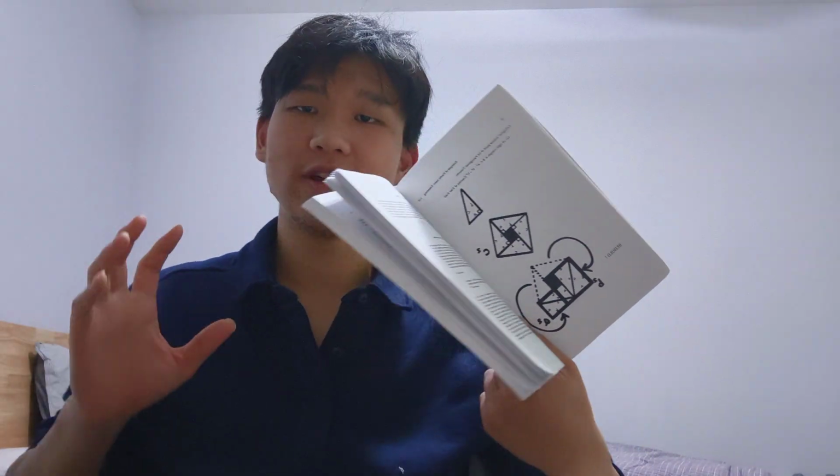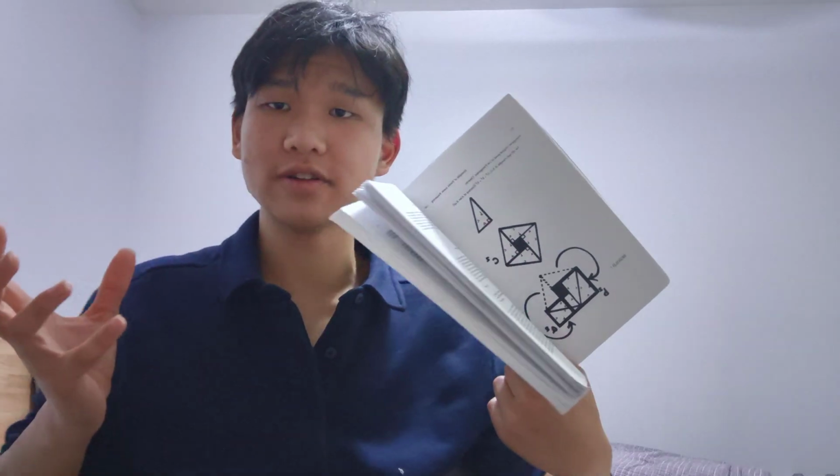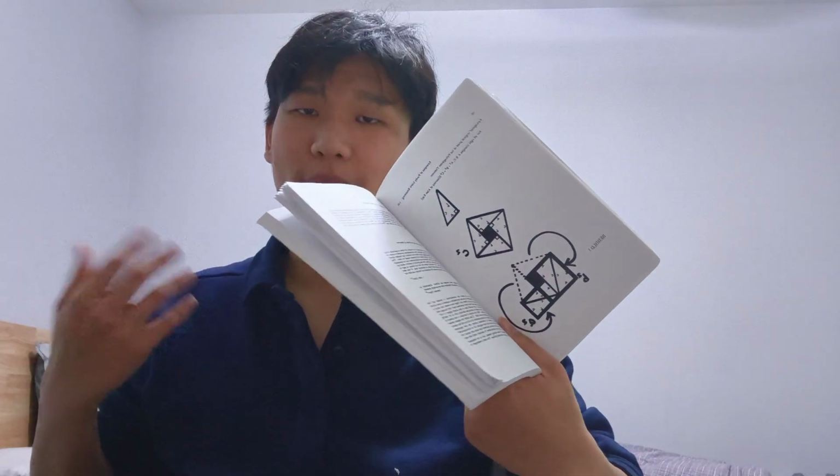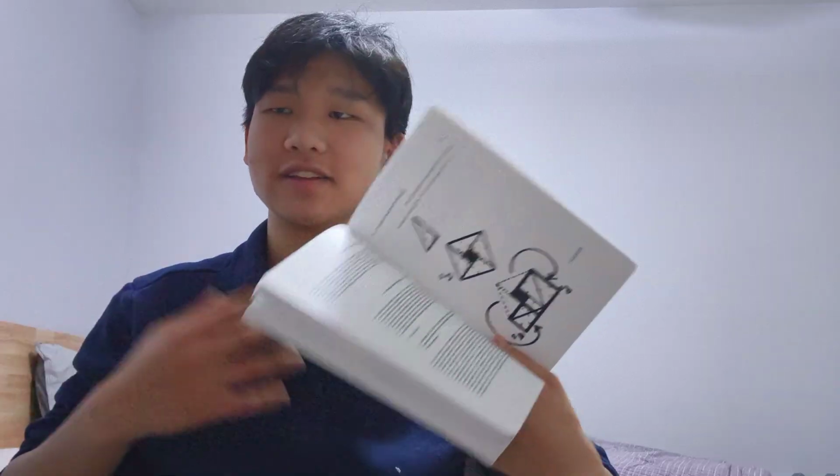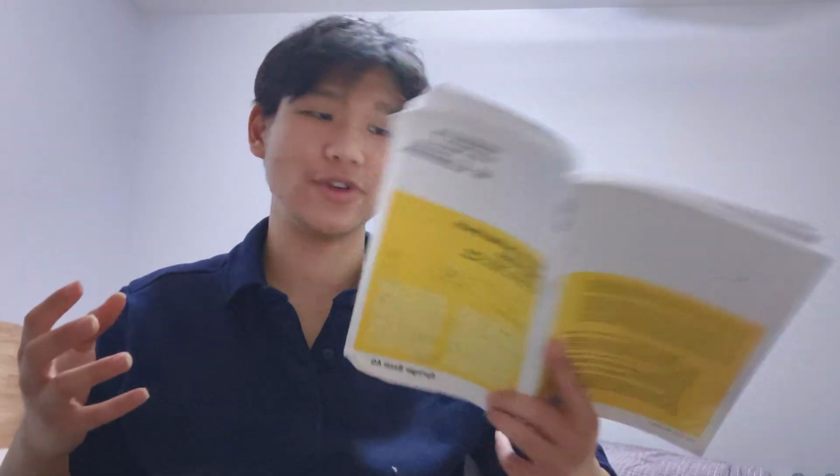But this paper and a lot of the innovations that came along in this cycle were what propelled computing to be what it is today, this ubiquitous visual thing that everybody uses.